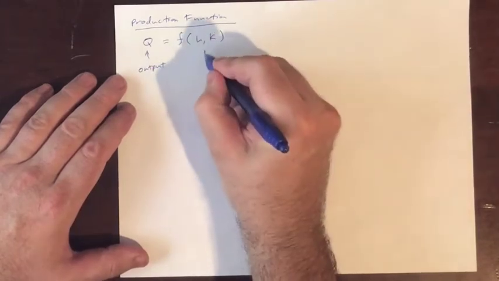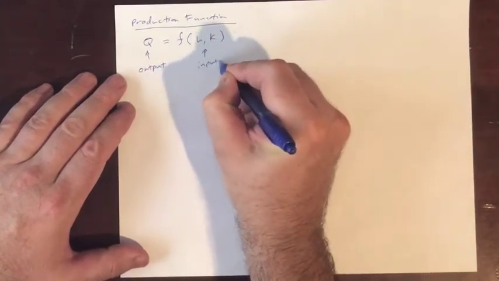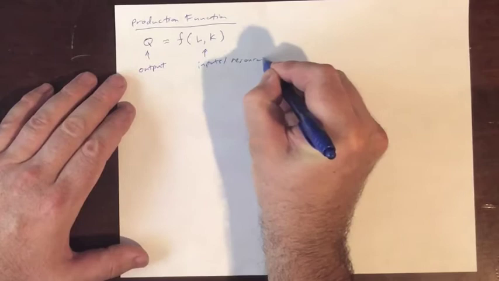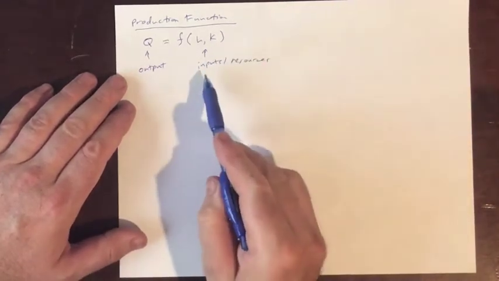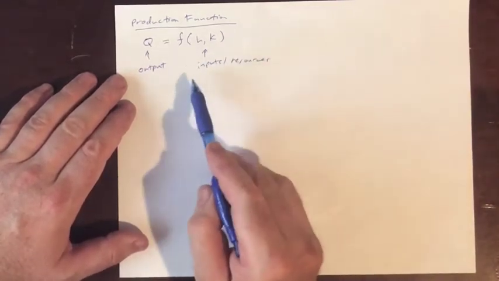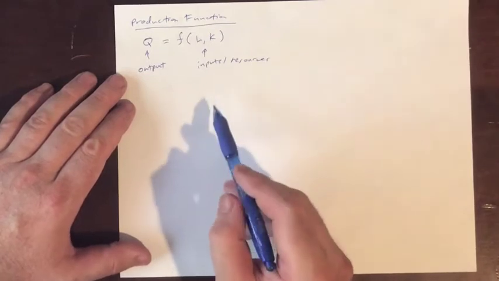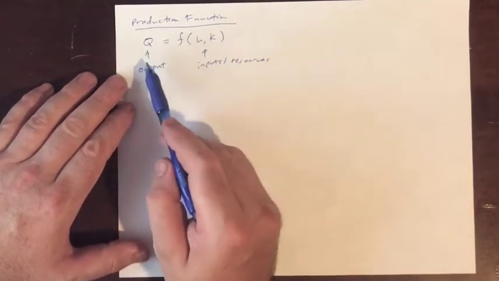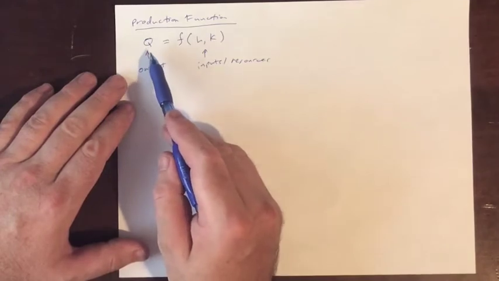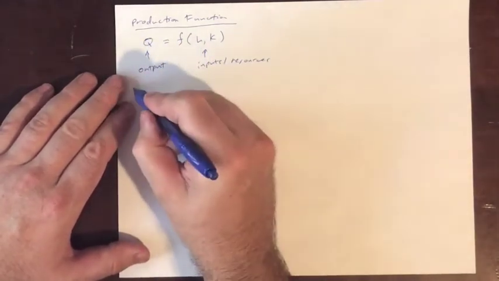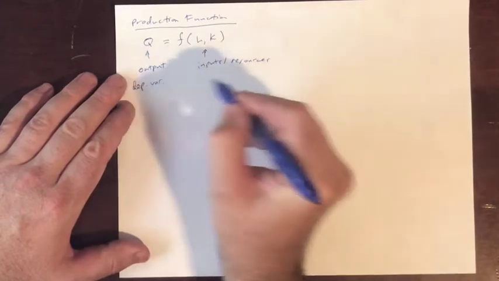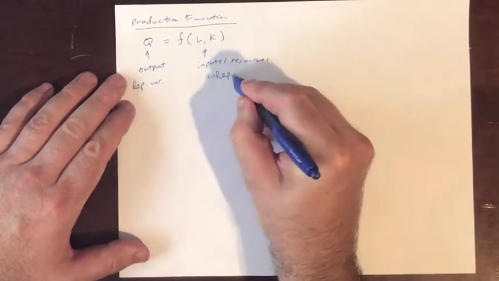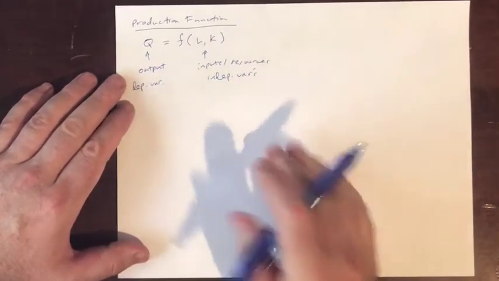So the inputs or the resources represent the independent variables. These are like our X variables. The output represents our dependent variable. That is like our Y variable. So, a dependent variable and two independent variables.